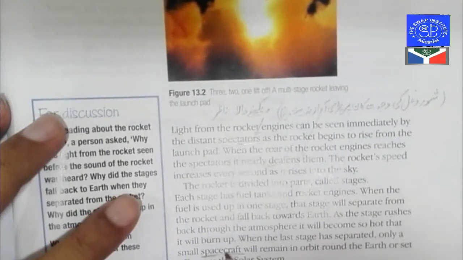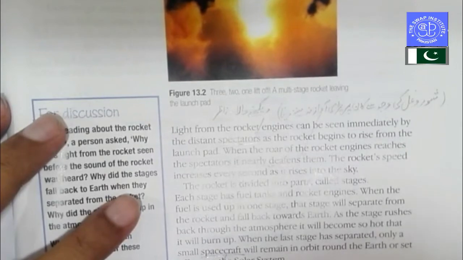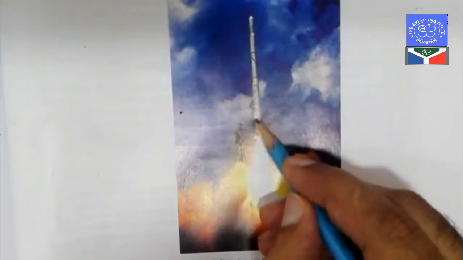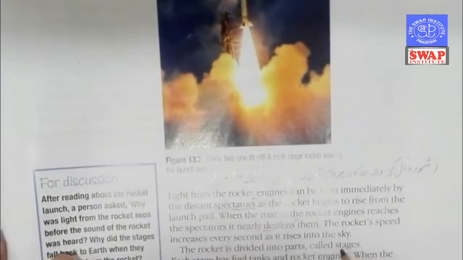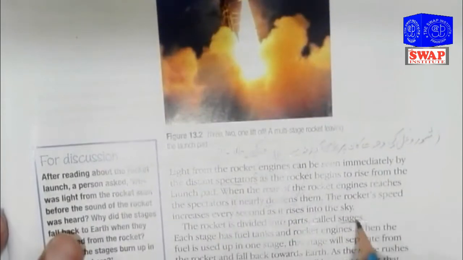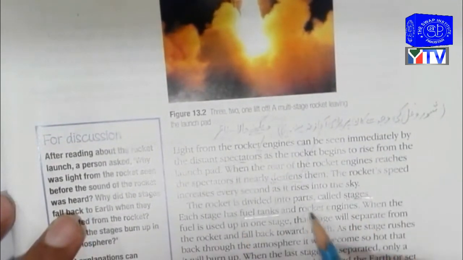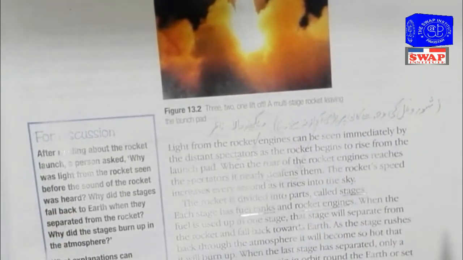This is the MCQ: the upper part of the rocket is known as the spacecraft, and the bottom parts are stages, and stages have fuel tanks and rocket engines separately.